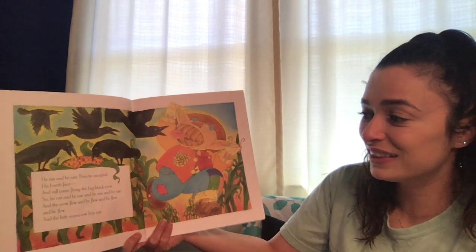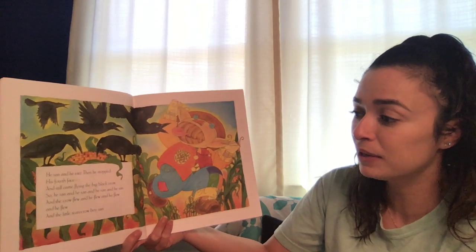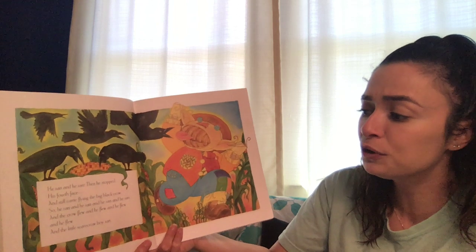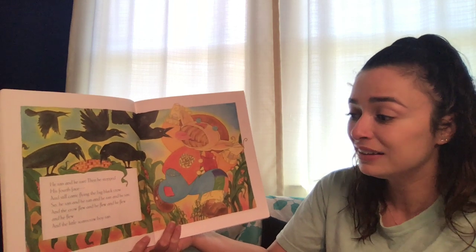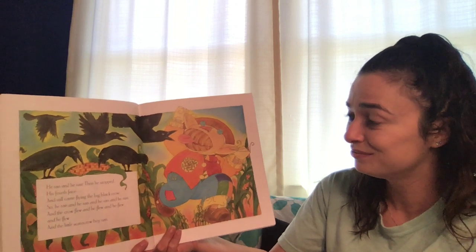He ran and he ran, then he stopped. His fourth face, and still came flying the big black crow. So he ran and he ran and he ran. And the crow flew and he flew and he flew. And the little Scarecrow boy ran.